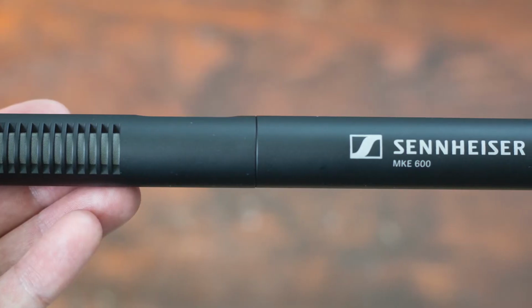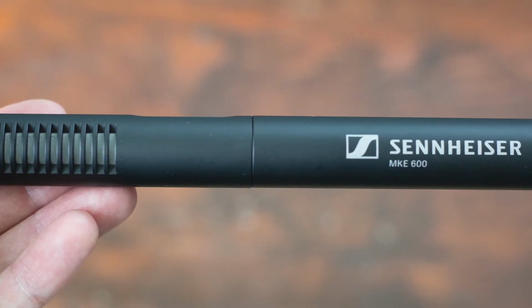Before we jump in, I just wanted to note that while I'll be demonstrating this tutorial using the Sennheiser 600 MKE, a lot of microphones have a low-cut filter, so you may find this video applicable even if you don't own this particular microphone. To start, let's explain what a low-cut filter does.